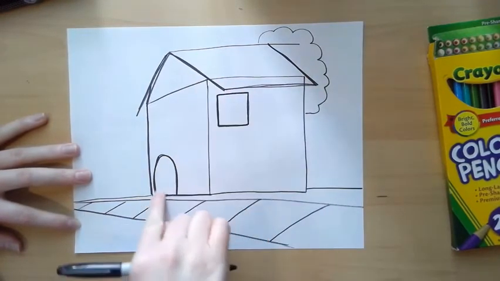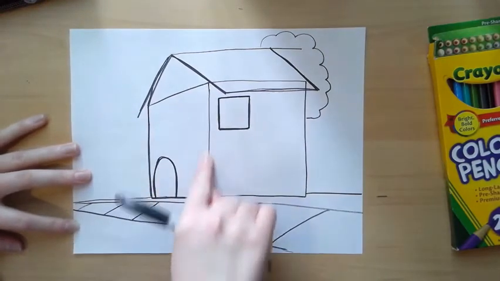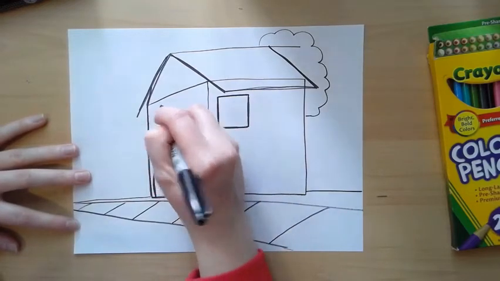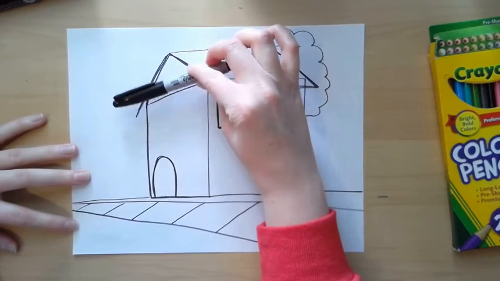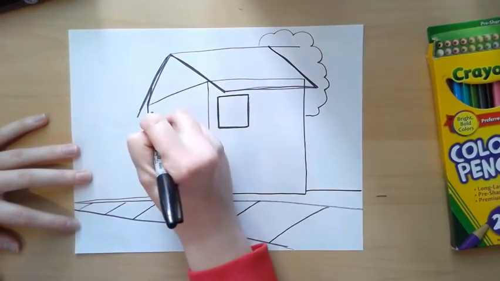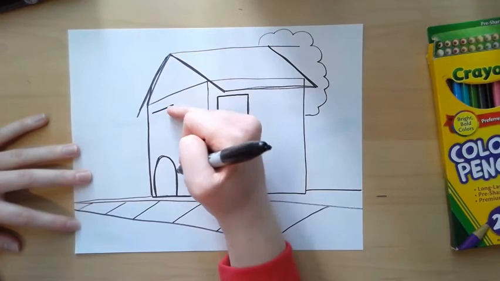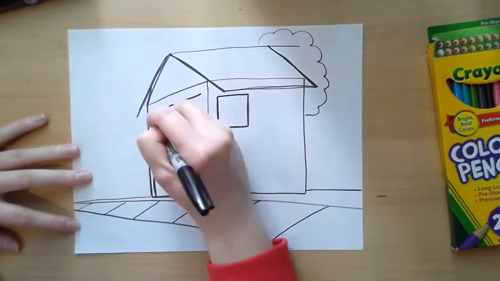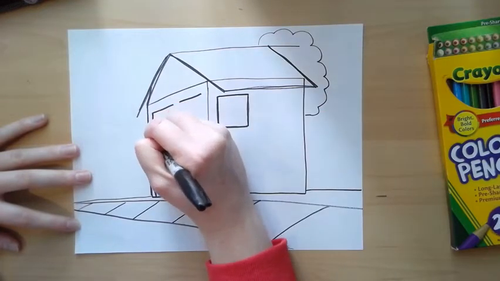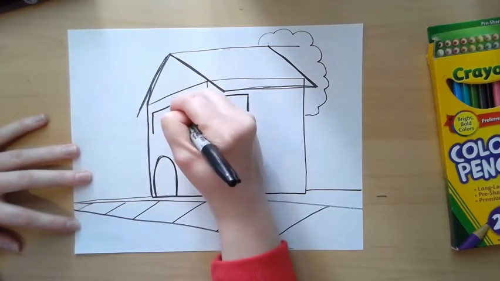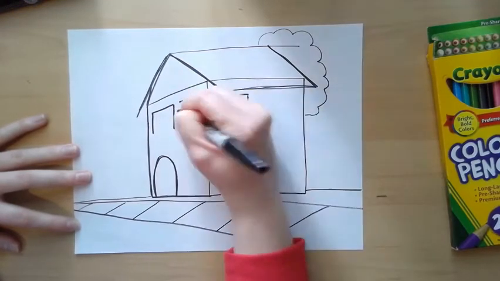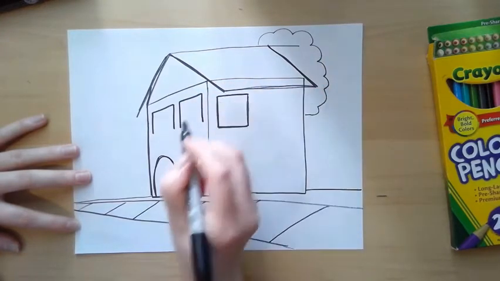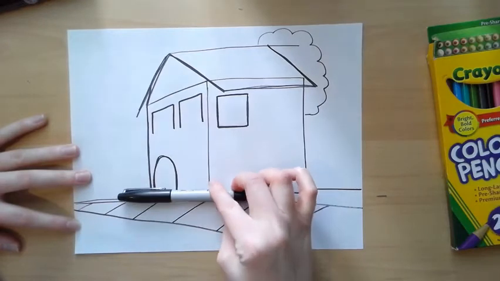This side of the house is not a square. So my windows are not going to be square. That means that the line at the top of the window is going to match this line. So this line's at an angle. My window line is going to be an angle. It's parallel. I'll make 2 of those. Okay, so the side of the window is matching the side of the house. So these are lines that are straight up and down. And then the line on the bottom is going to match this line.